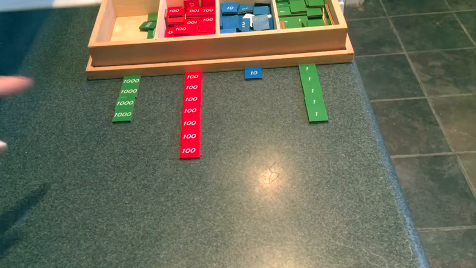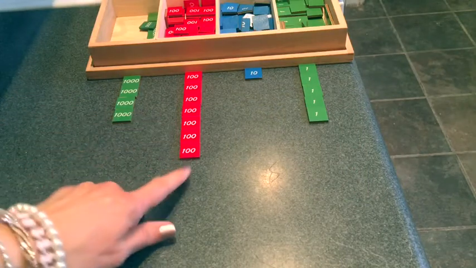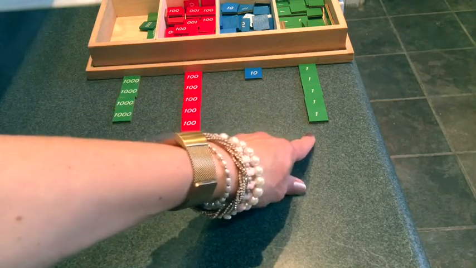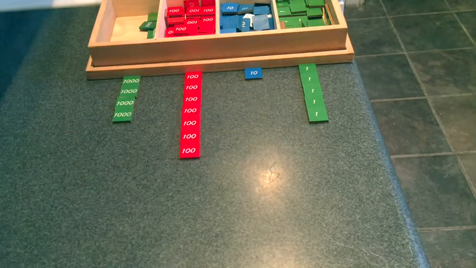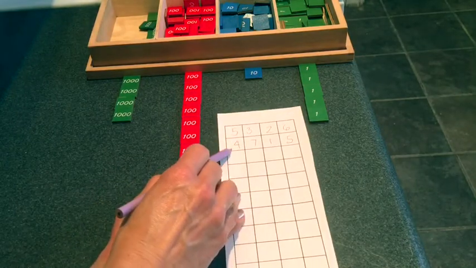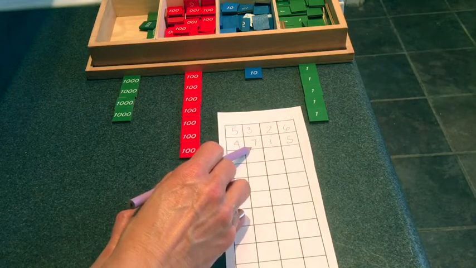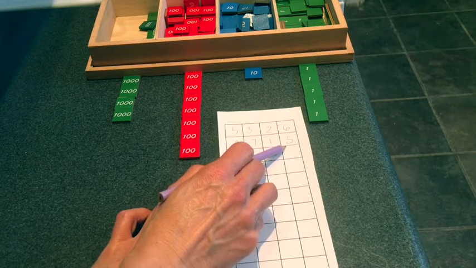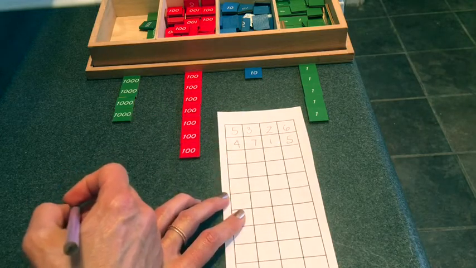So you wrote 4 thousands, 7 hundreds, 1 10, and 5 units. I did too. Let's see if they match. Did you write 4 thousands, 7 hundreds, 1 10, and 5 units? I bet you did. I want to show you something else we can do here.